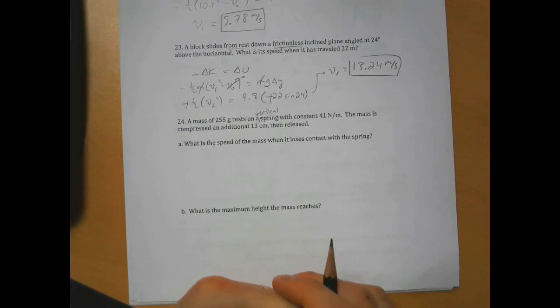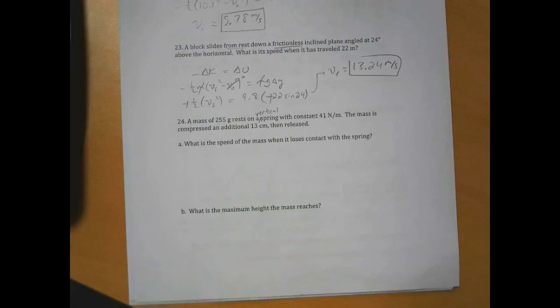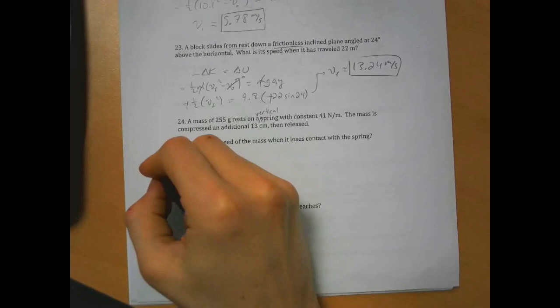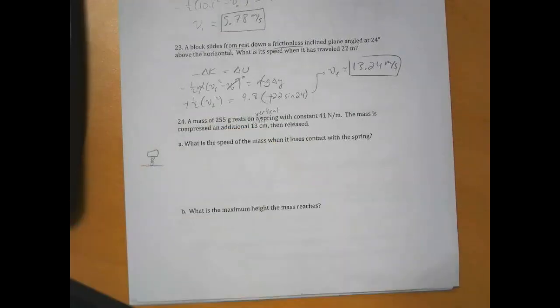Now, the question is, when will this mass lose contact with the spring? Yeah, so we got a spring, mass is sitting there. Then we smush it down and let go. So if the mass is attached to a spring, where do you think it's going to lose contact with the spring? Equilibrium point. Why?